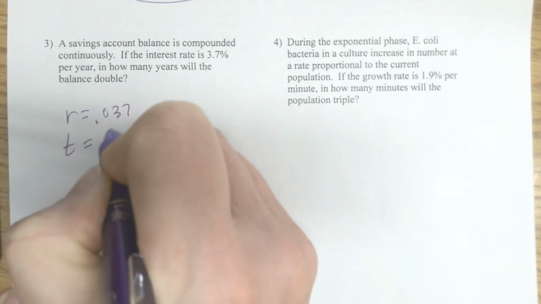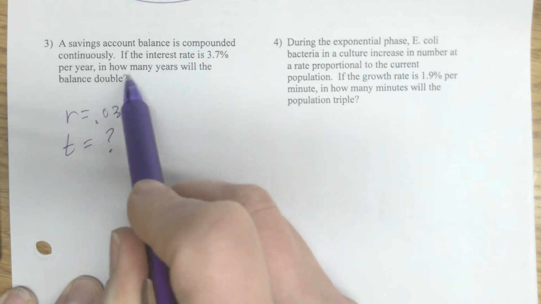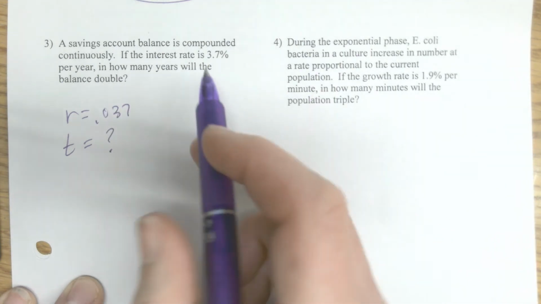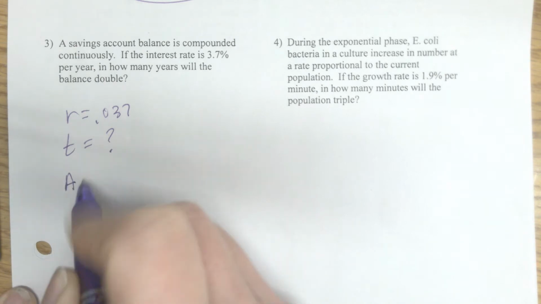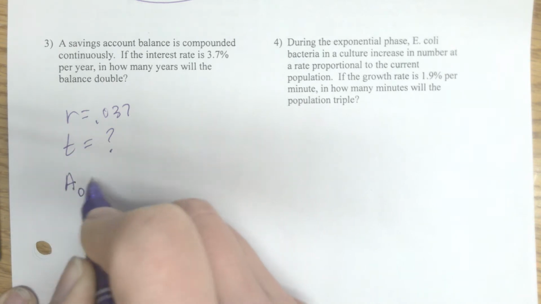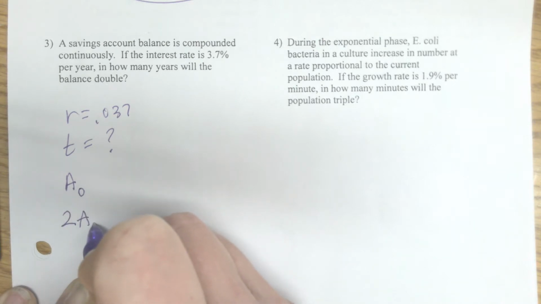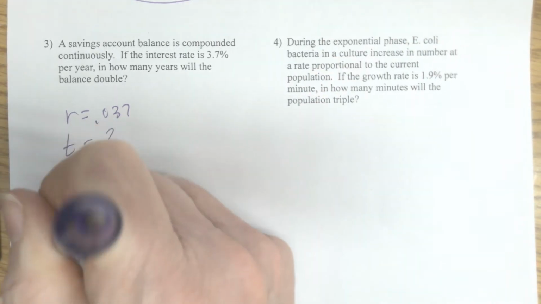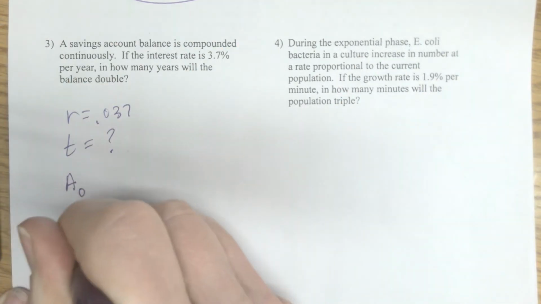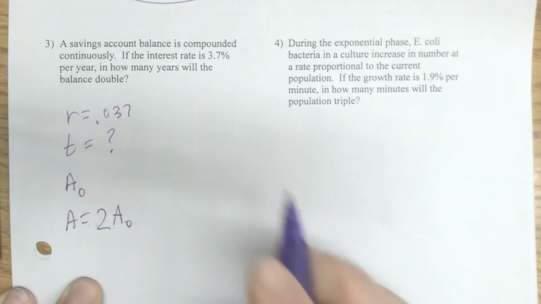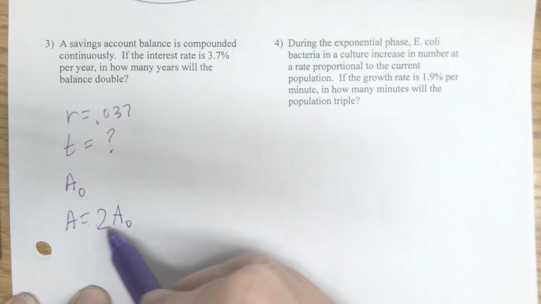The time is what I'm looking for. But when it comes to the amount, they don't even say how much I have. But what I do know is that whatever I start with, I want to end with twice that. So I should write that like this: my end amount needs to be twice my starting amount. If it's 3 times, it would be 3 times that starting amount.